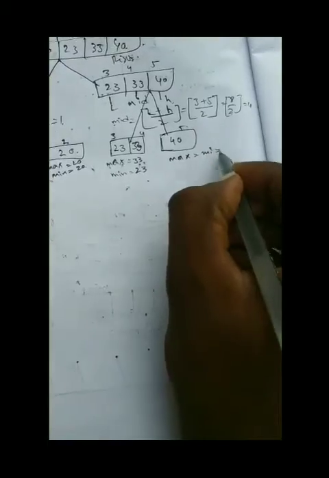Here the maximum element is 33 and the minimum is 23. Here the max and min are the same value. So we have found the maximum and minimum elements.